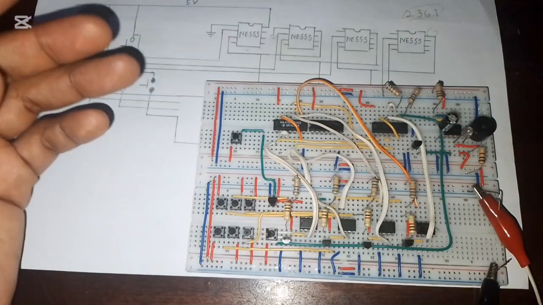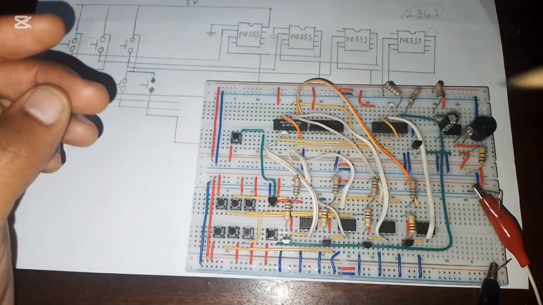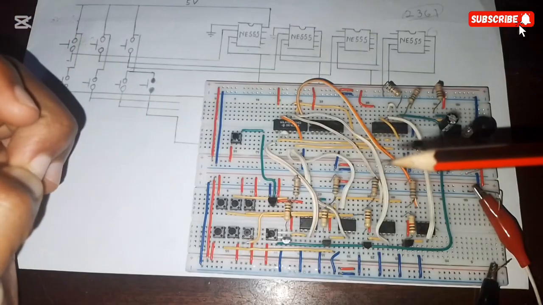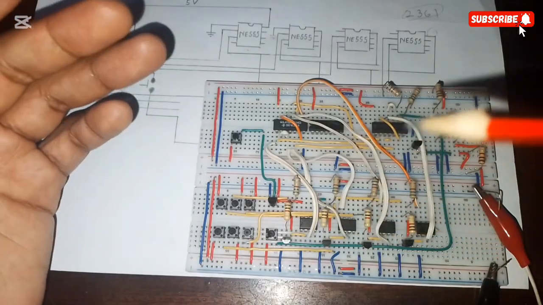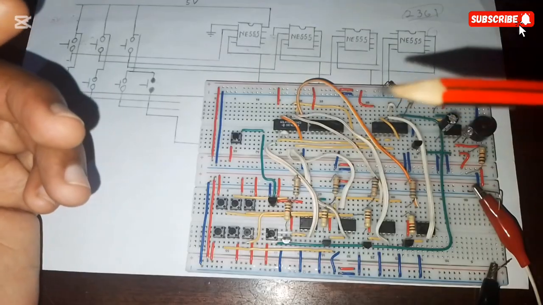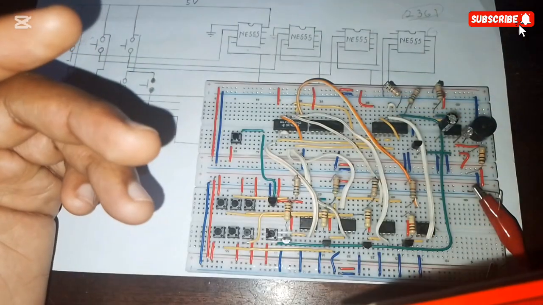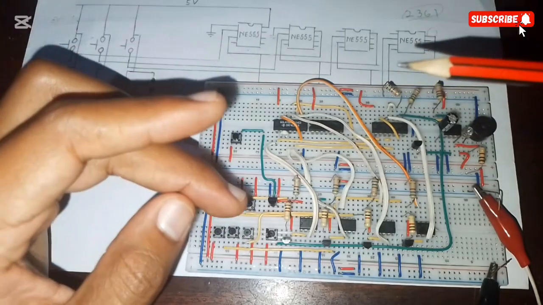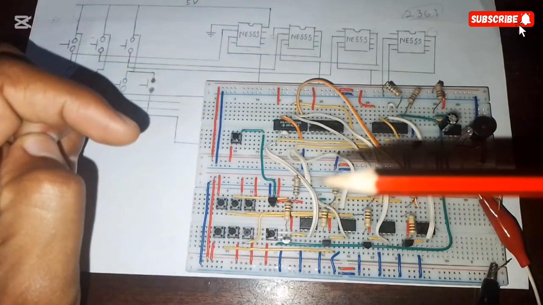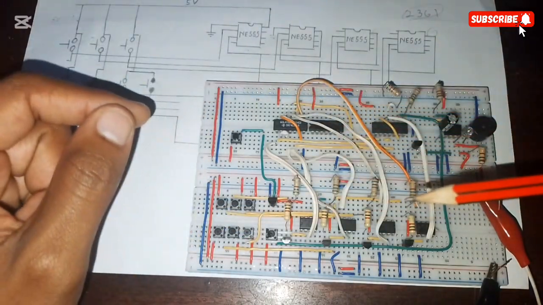So you can try this at home. Next time we are going to make a programmable password system, where you're going to program the next password that you want. If you want to change the password, then you're going to program it, and once someone comes and presses the push buttons, it has to be correct to the one which is programmed.